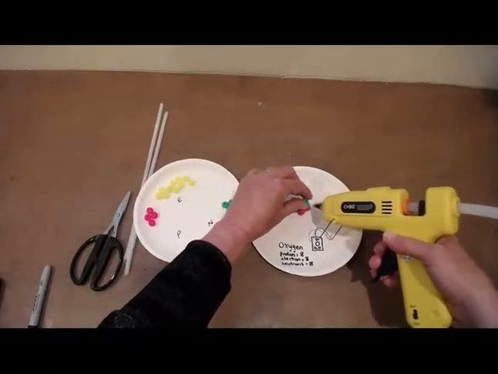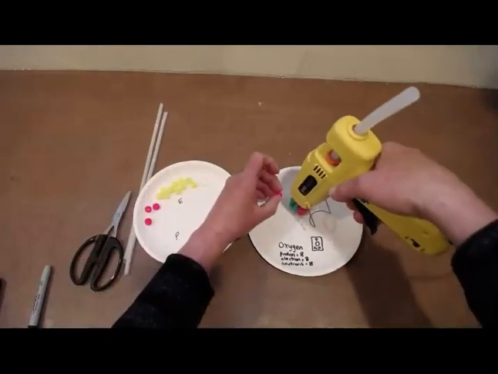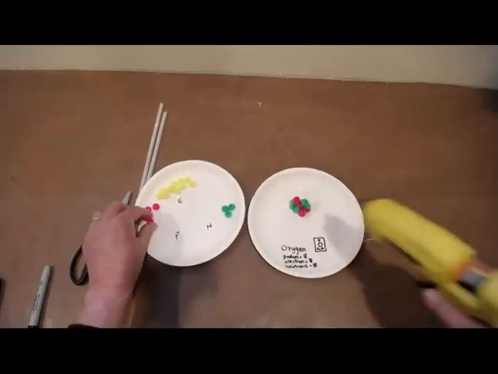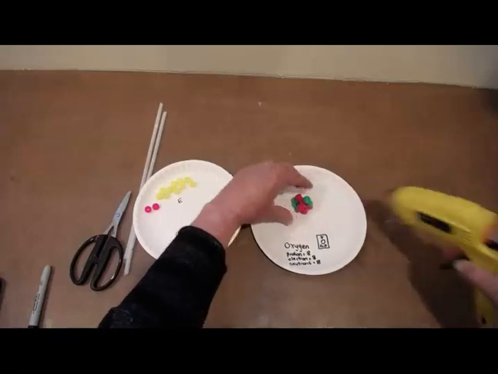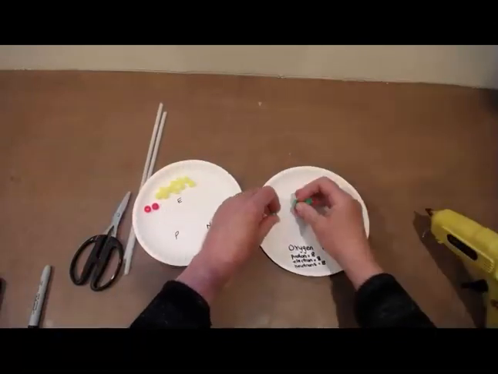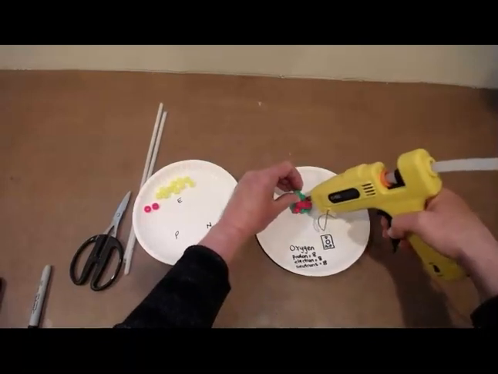But we're building oxygen, so we need to add in 2 more protons. And then here's our last neutron coming in.